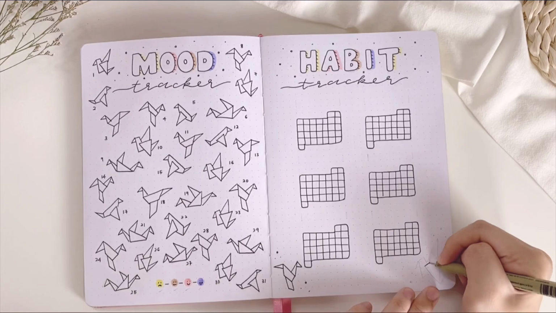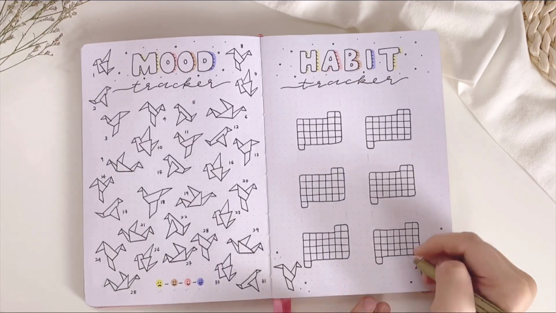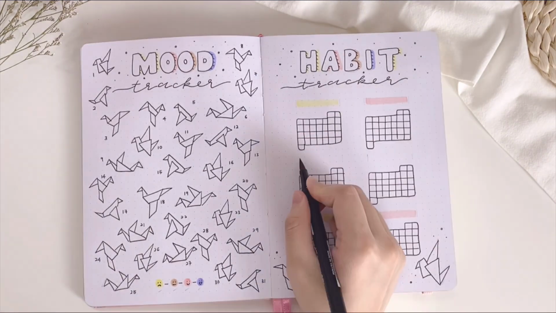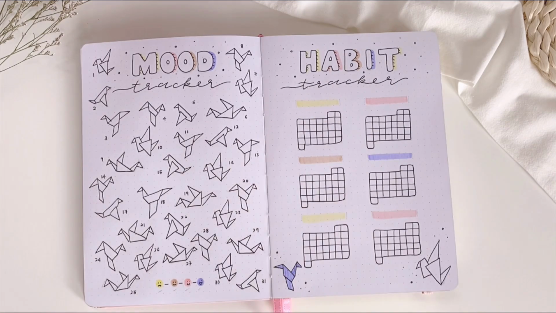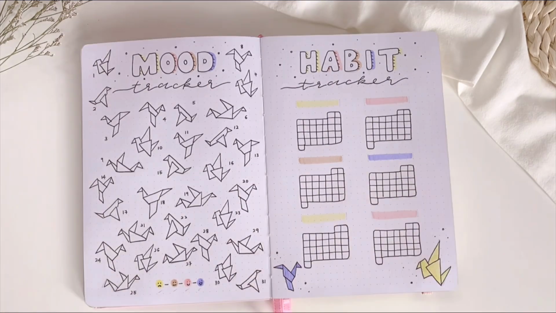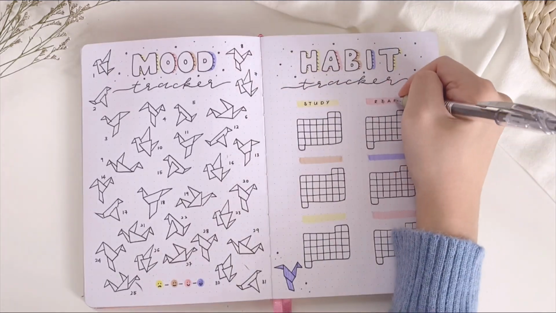And on top of each mini calendar, I will just be writing down the habit that I want to track, like studying, reading, working out, taking vitamins, skincare, and no spending.